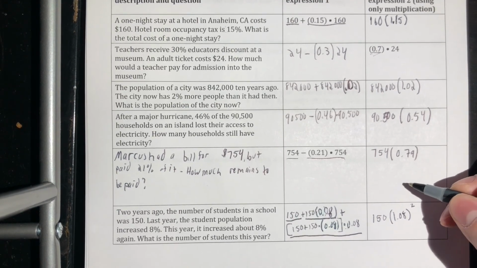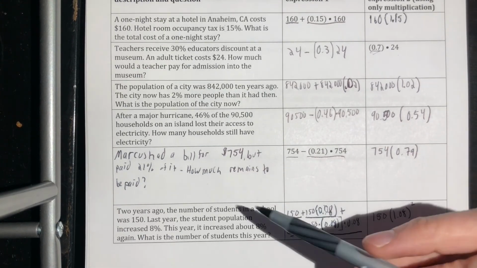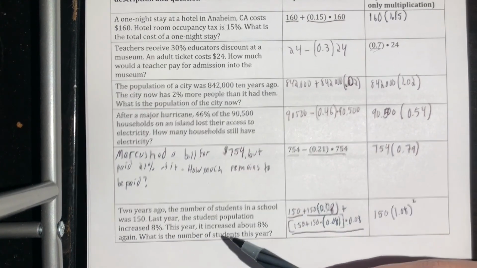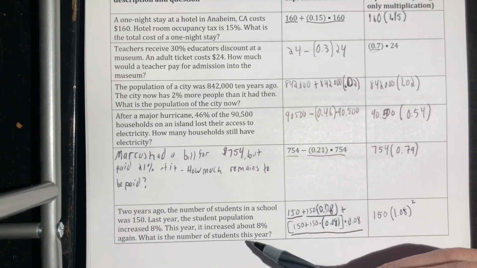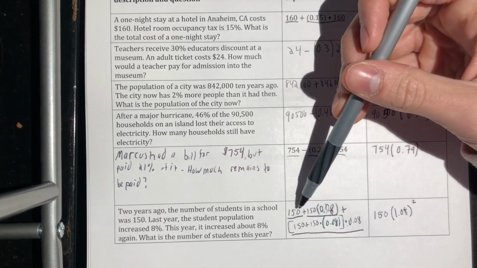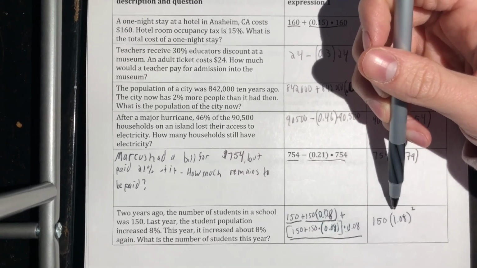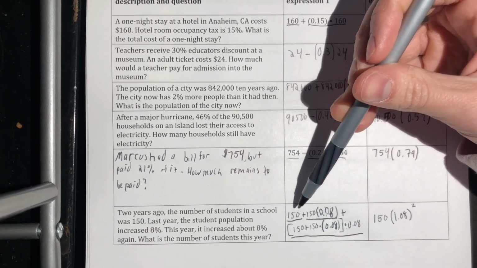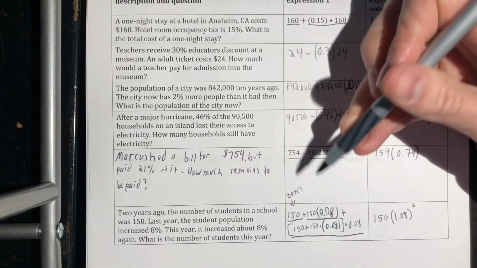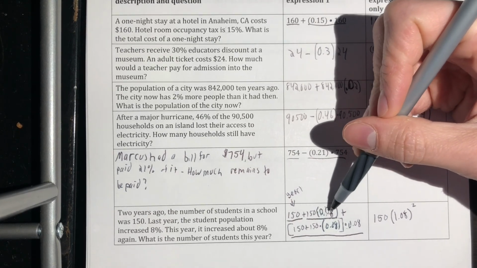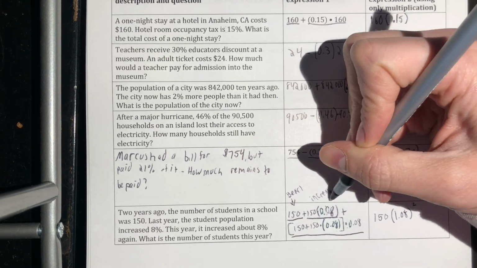All right, and if we did the math here, we'd find some amount of money less than that. And then, okay, 2 years ago, the number of students in a school, this one's a little challenging, was 150. Last year, the student population increased 8%. This year, it increased about 8% again. So this expression over here looks really bad, and that's why we want to make sure our equations involve this, because this is so much neater. So our expression on the left is 150 from the first year. 150 times 0.08 is the increase to year 2.